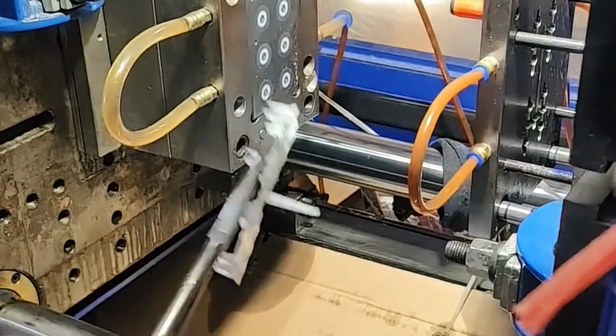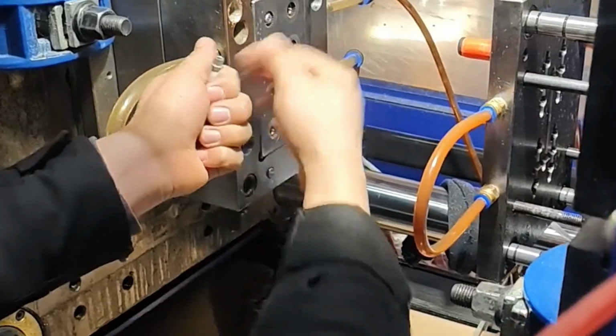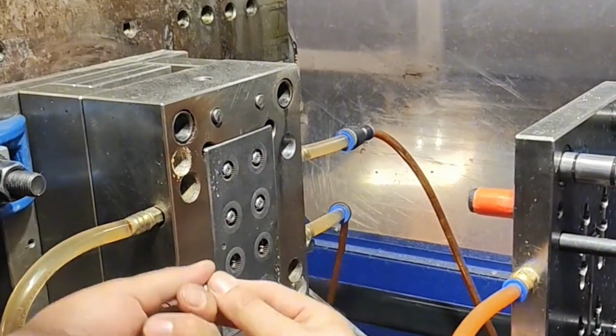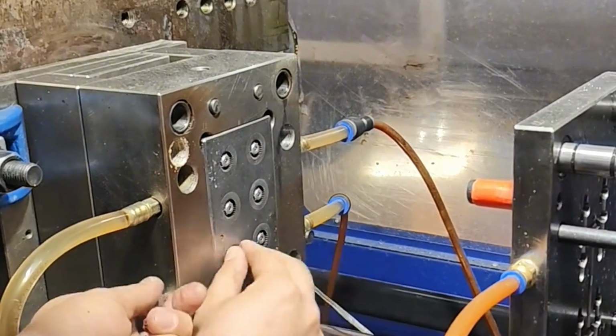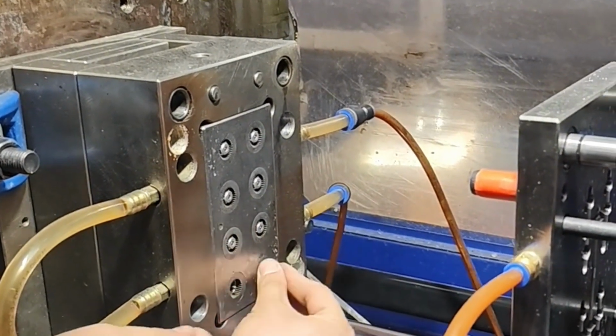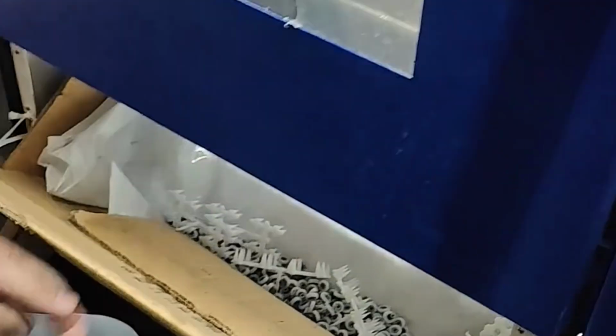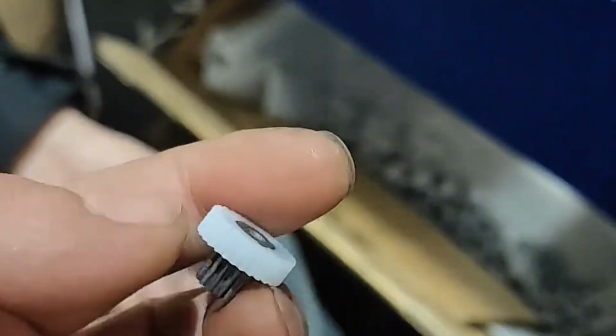Cooling and solidification. Once the cavity is filled, the plastic is allowed to cool and solidify inside the mold. The cooling time is an important factor that affects the quality of the gear. If the cooling time is too short, the gear may warp or have internal stresses due to incomplete solidification. On the other hand, if the cooling time is too long, it can increase the production cycle time and reduce productivity.